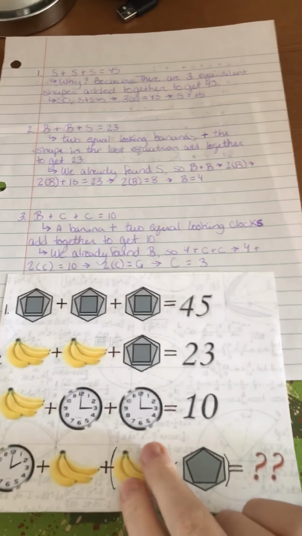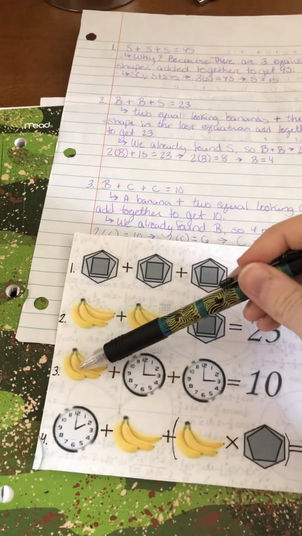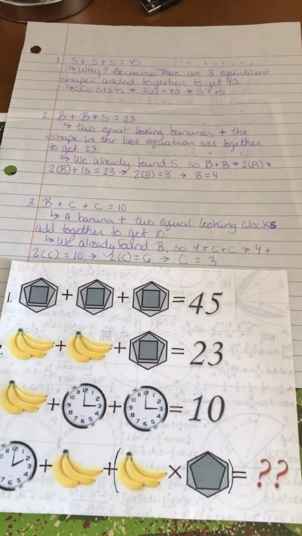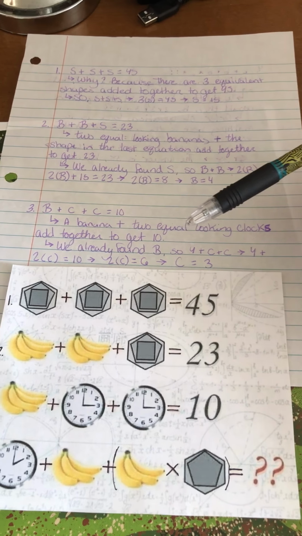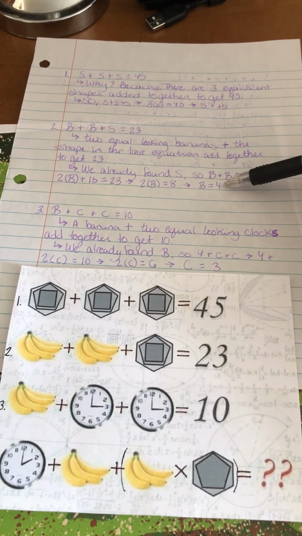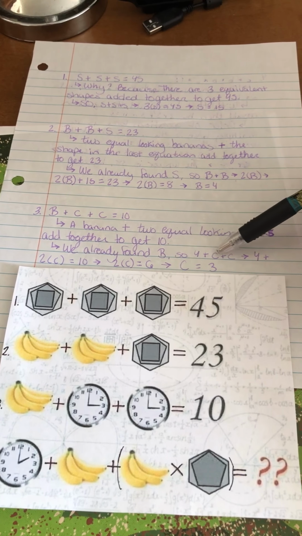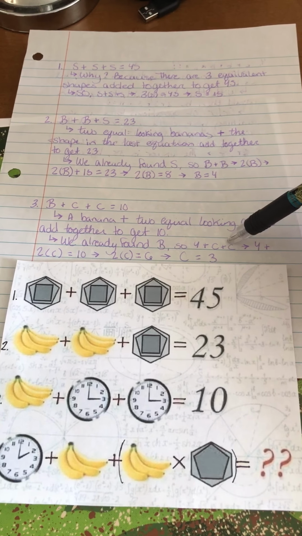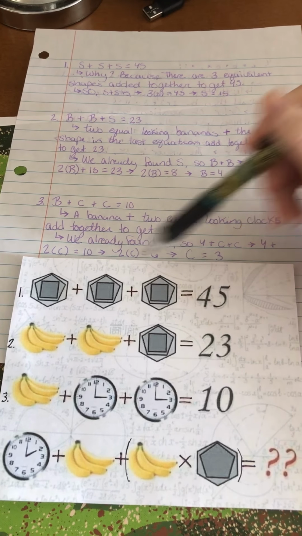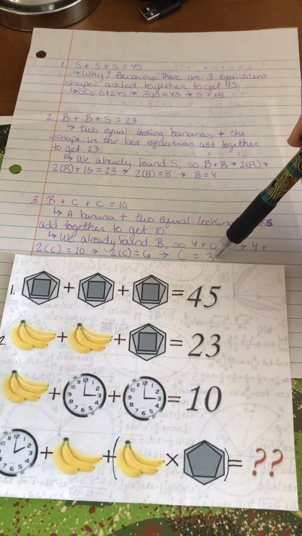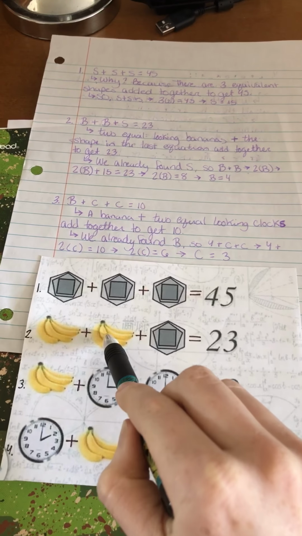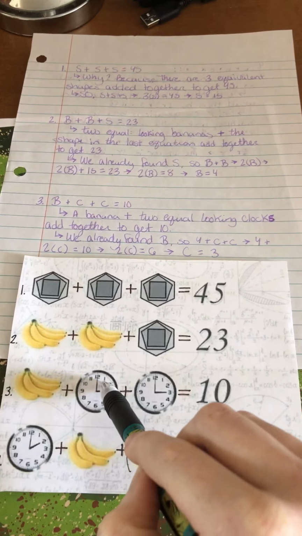Alright, then equation number 3, we see a banana and 2 clocks. So I'm just going to skip over what I wrote, and that's basically b plus 2c, or since we know what b is, we can say 4 plus 2c. So then you subtract the 4 from both sides, which leaves the 2c, and divide by 2, which gives c equals 3. So these are 15, these are 4, and these are 3.